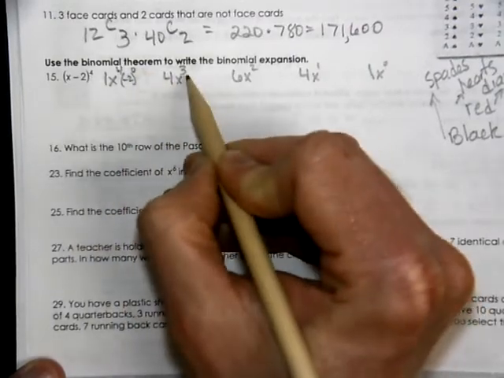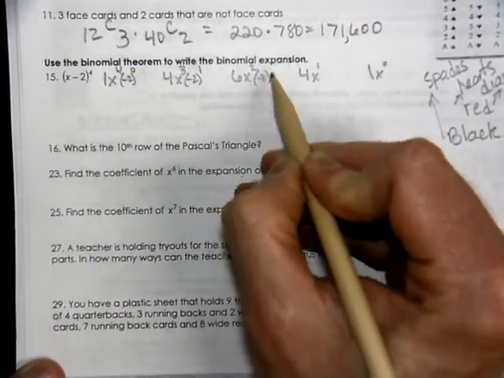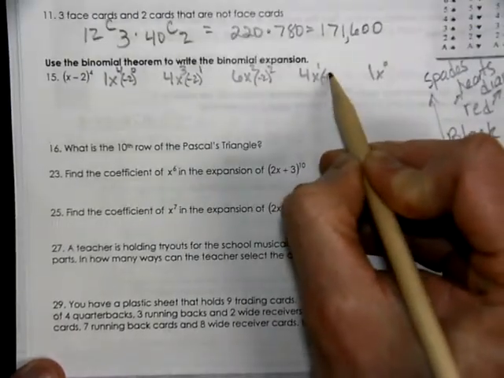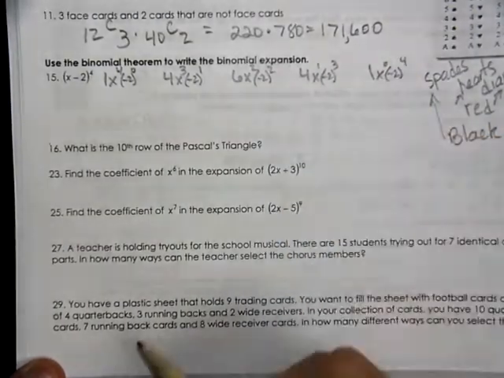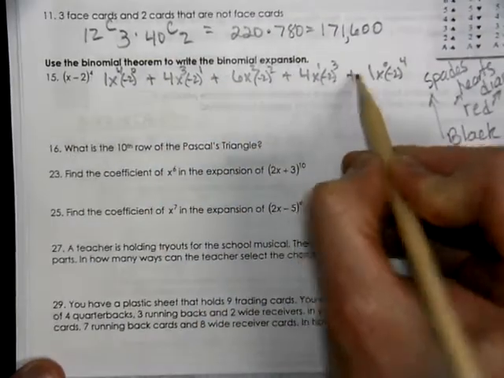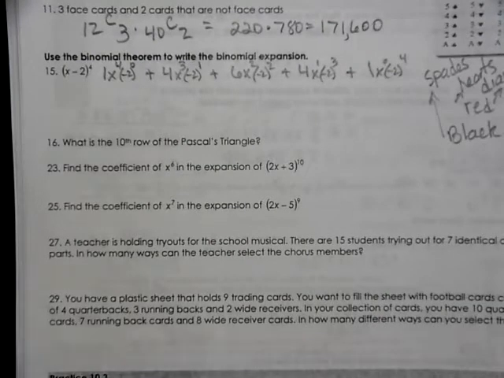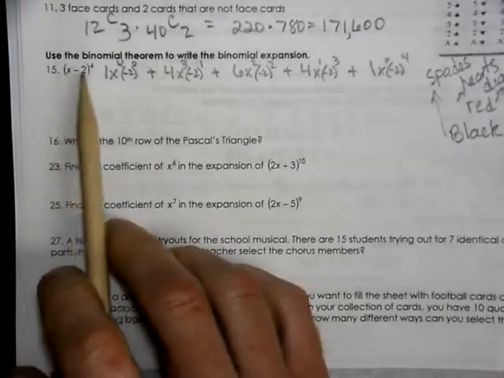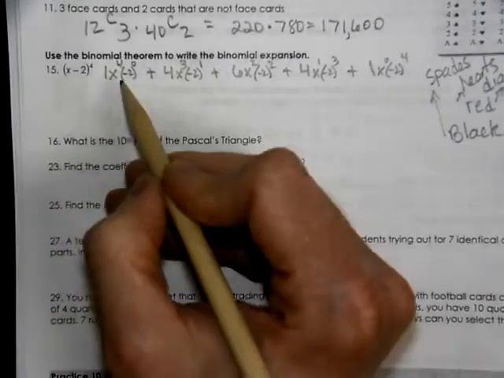Negative 2 to the 0, negative 2 to the 1st, negative 2 to the 2nd, negative 2 to the 3rd, and negative 2 to the 4th power. Put pluses in between. This is a pattern called the binomial theorem that allows us to calculate a binomial, which is 2 pieces, to any power that we need.